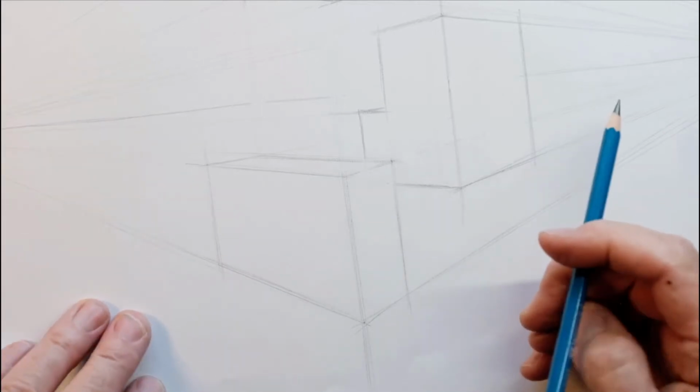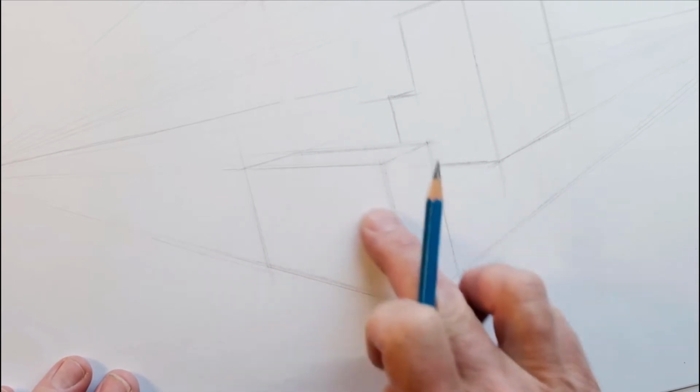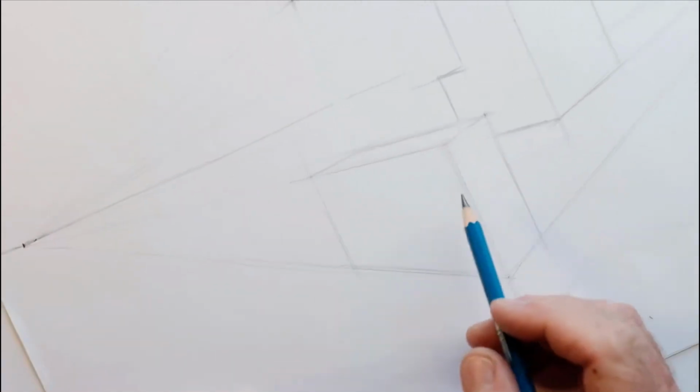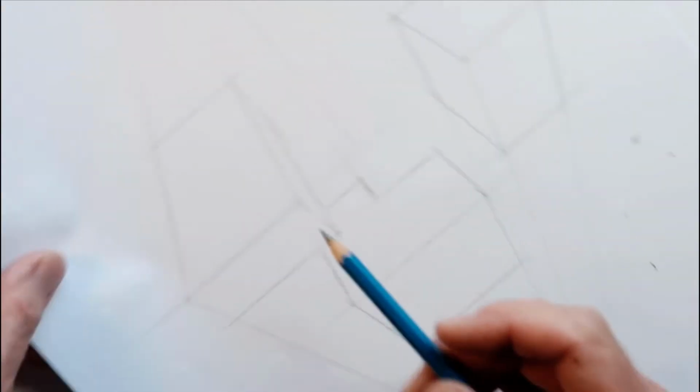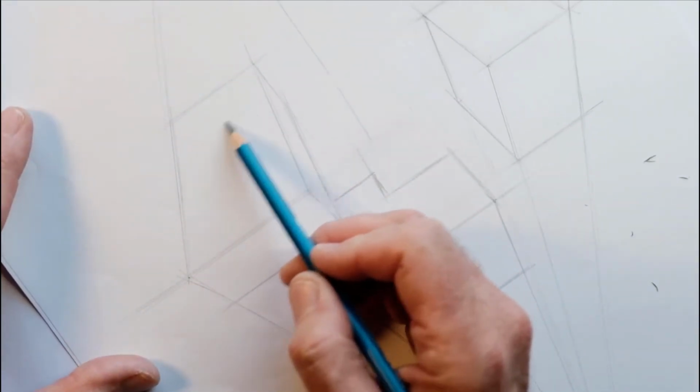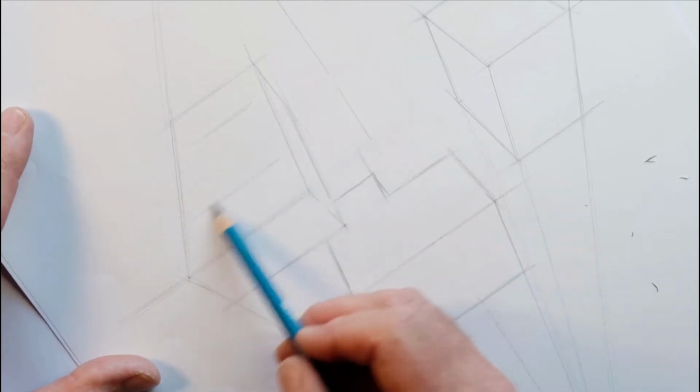Let's try something a little bit tricky. Let's put a hole through this. Okay, so I'm going to draw as if there's a big window here. But again, vertical. Start with a vertical. Then vanishing point 1.